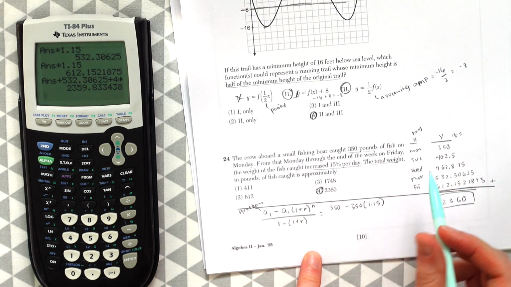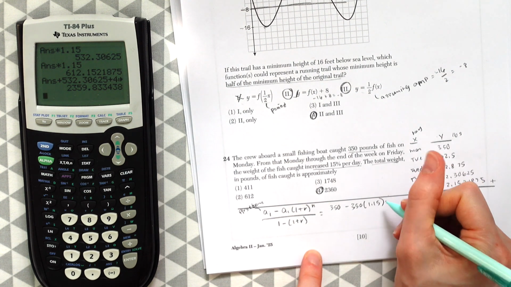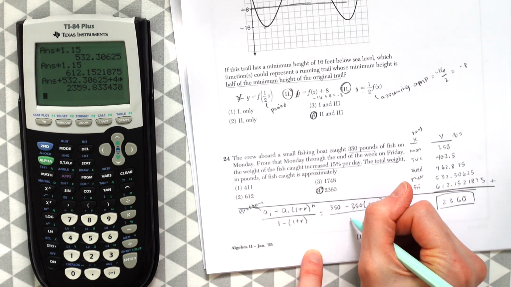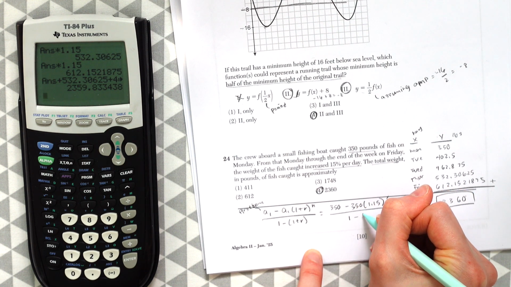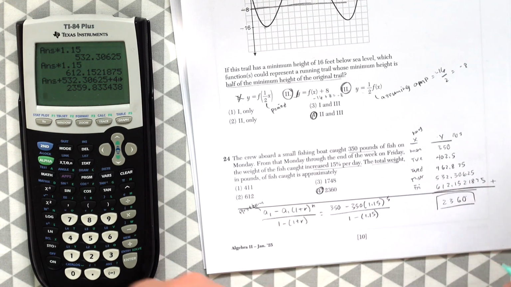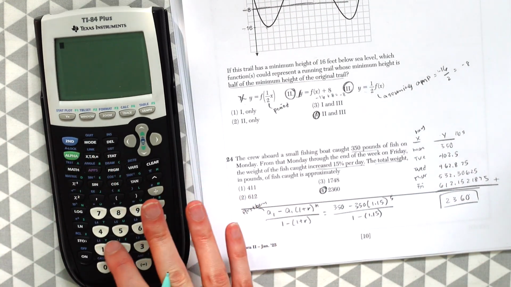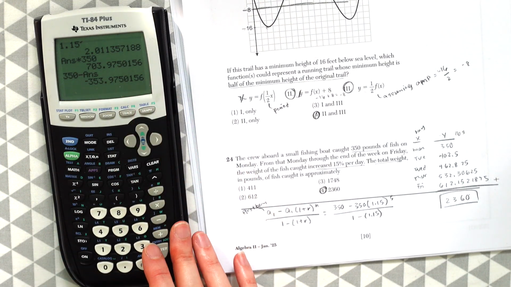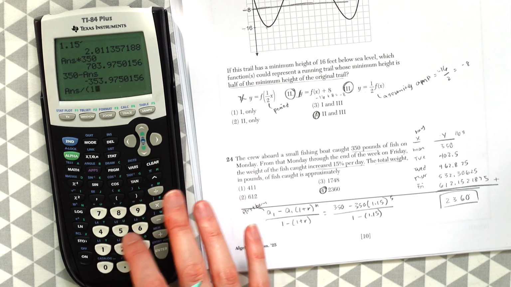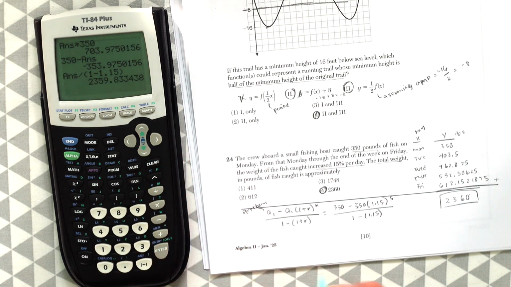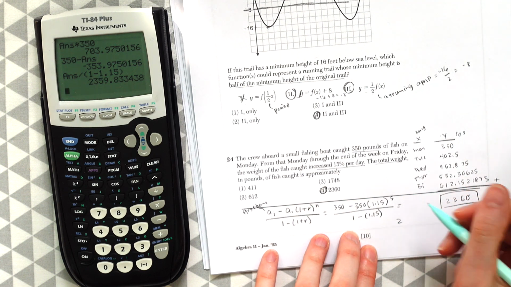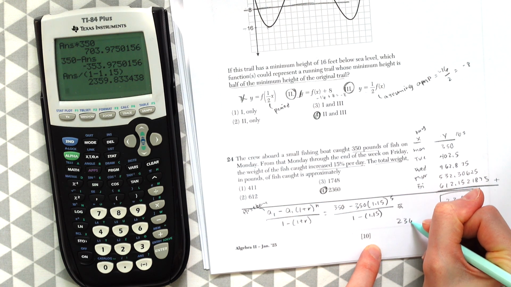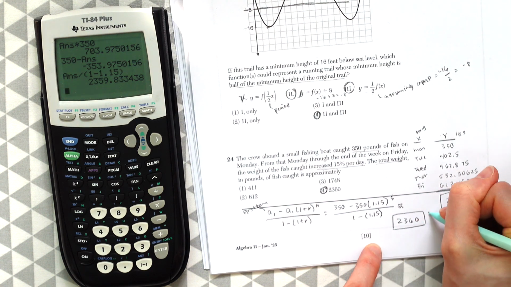And then we're doing this for 1, 2, 3, 4, 5 days. So n is equal to 5, number of days. And then this is all over 1 minus 1.15. And if you plug this in, you're going to get the same thing. So let's just do that really fast. And you see that we end up getting about the same thing, 2359, so about 2360. So these check out.